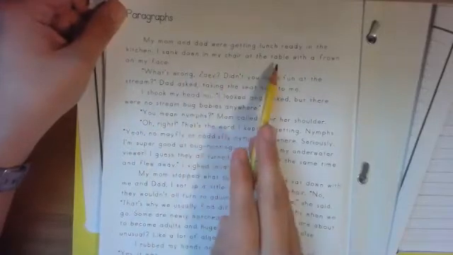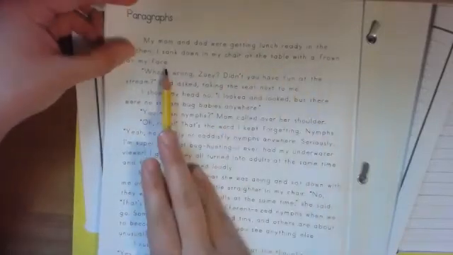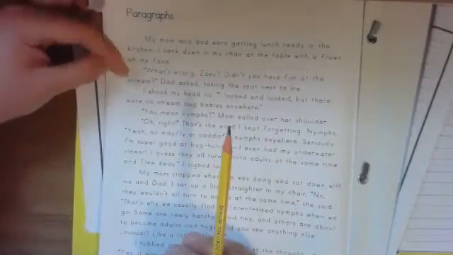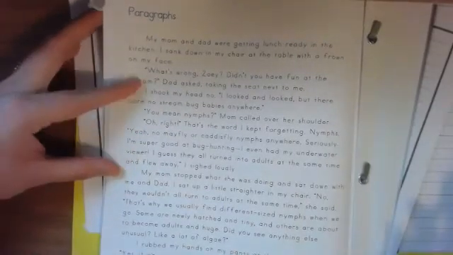My mom and dad were getting ready in the kitchen. I sank down in my chair at the table with a frown on my face. So here's a paragraph, and here's a new paragraph. And I'm looking right here, and I see lots of new paragraphs that are happening in this spot. So let me see what happens as I read it.